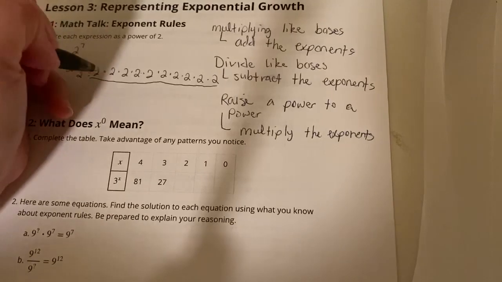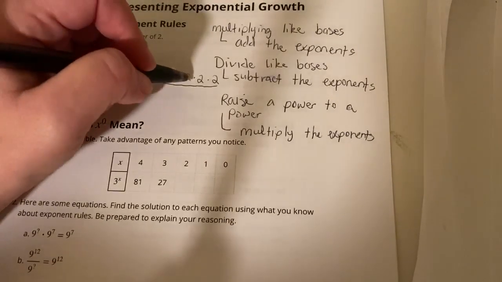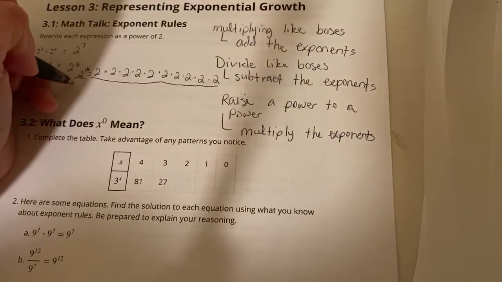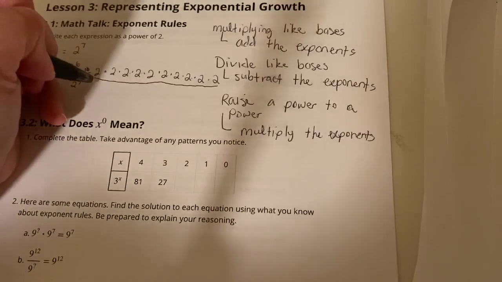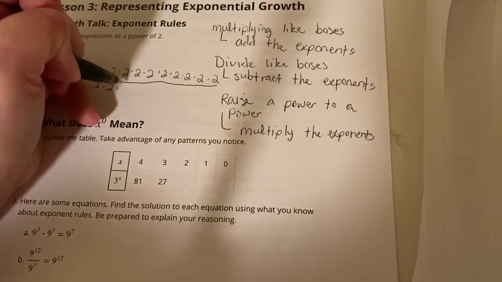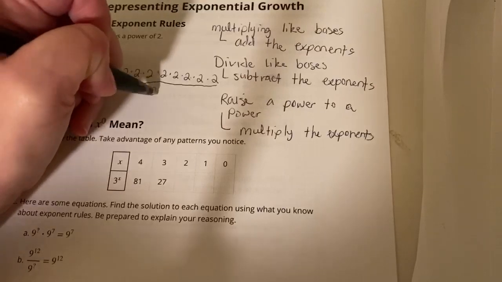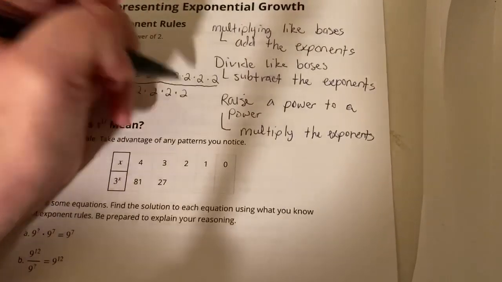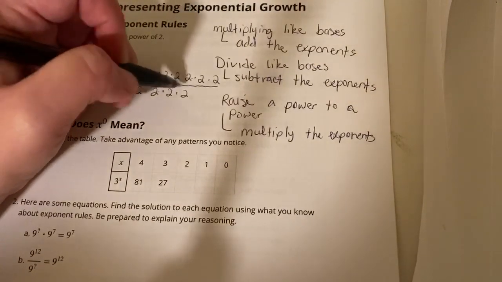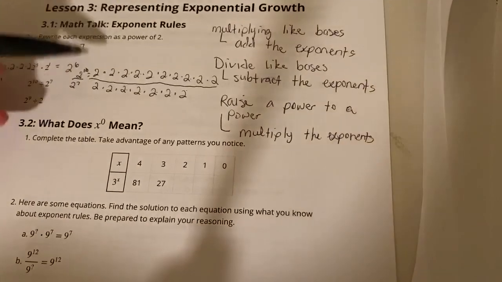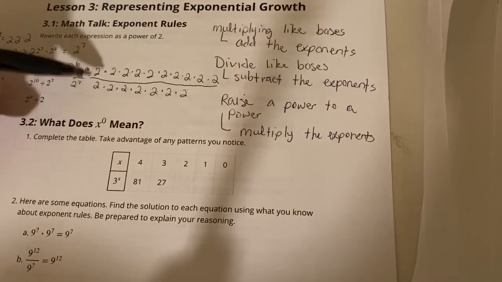So that's 2 to the 10th, and then divided by 2 to the 7th. So this is 2 times itself 7 times. And then when you divide, a number divided by itself is 1.